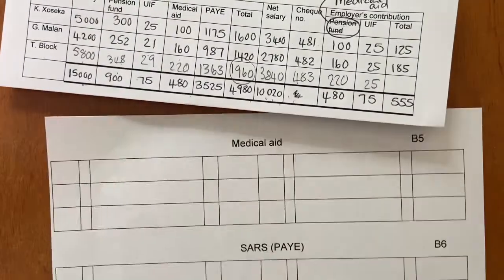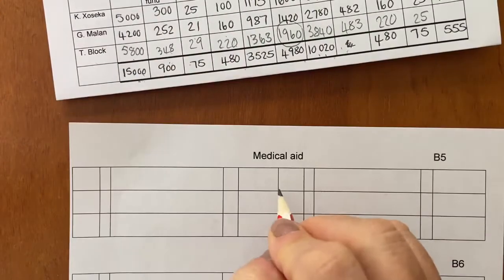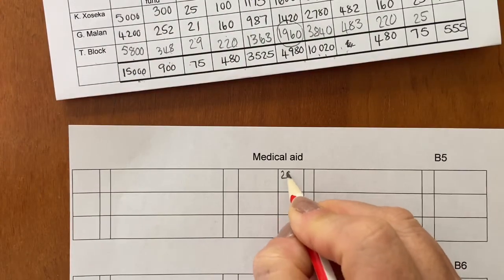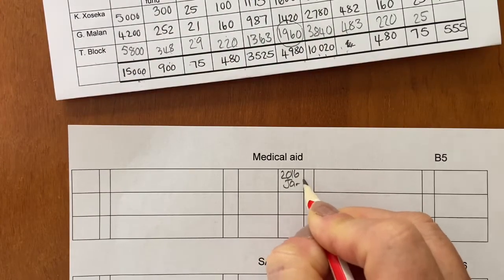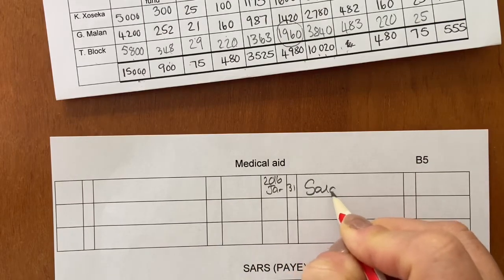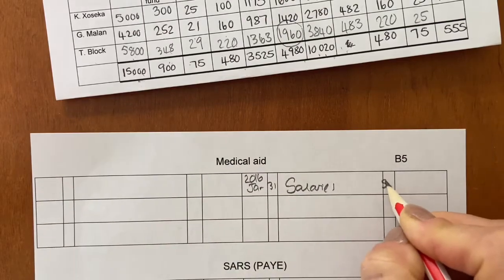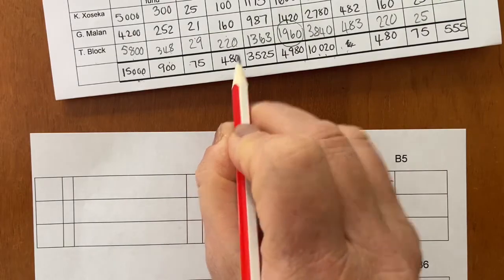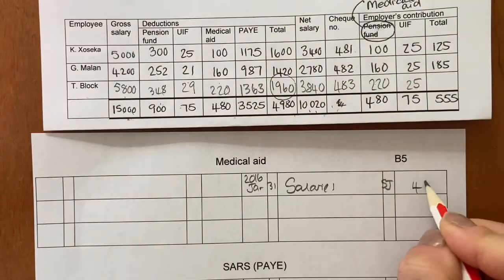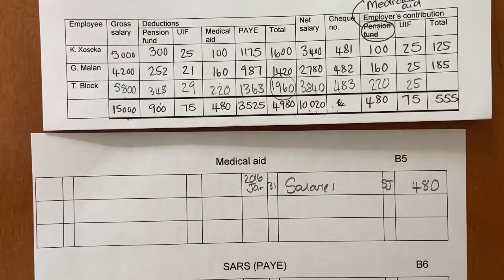Okay. The medical aid, what does the business owe the medical aid? 2016, January the 31st. It comes from the salaries journal, and we owe the medical aid 480 Rand. SARS is where the income tax goes, and that's also 2016, January the 31st.